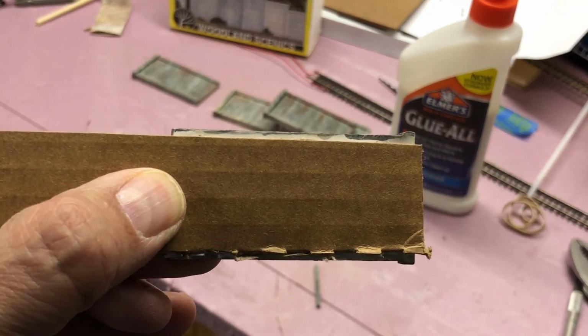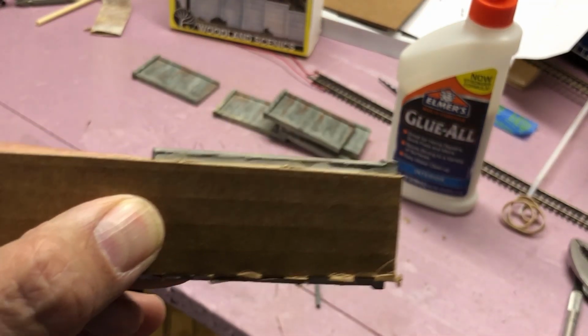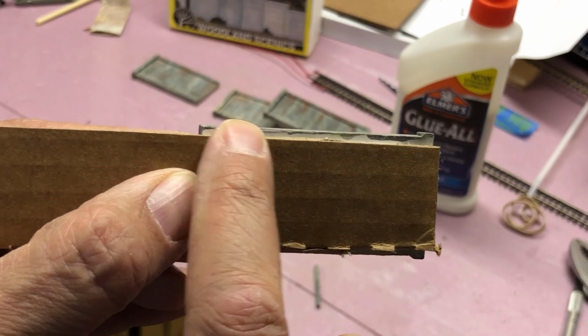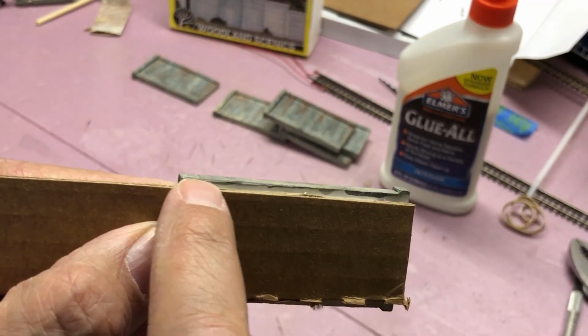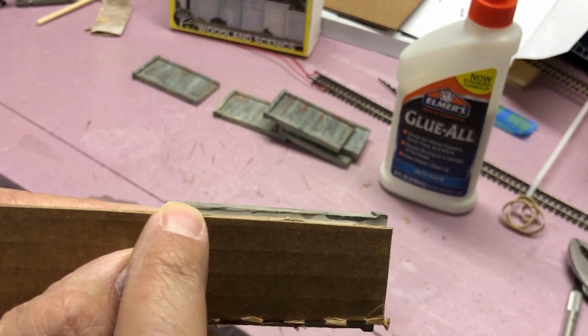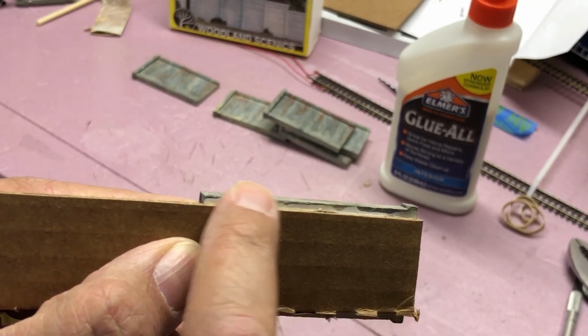One other thing I wanted to show you is that I'm actually going to be leaving a little bit of a ledge behind the retaining wall, and I'm doing that so that I can put some glue down there and put some ground foam to make it look like it's overgrown.